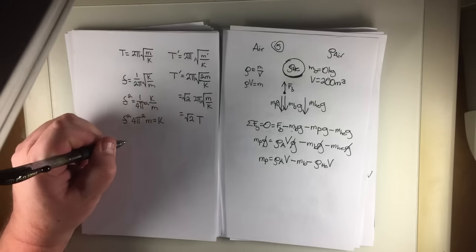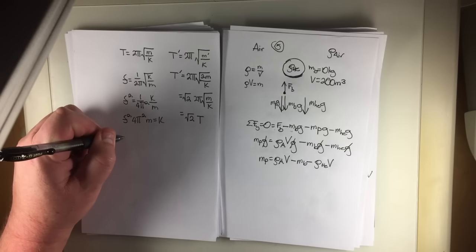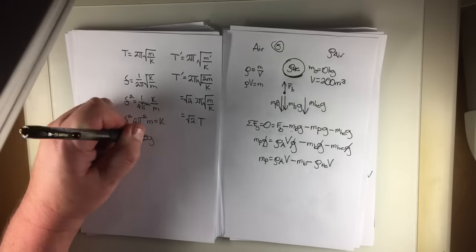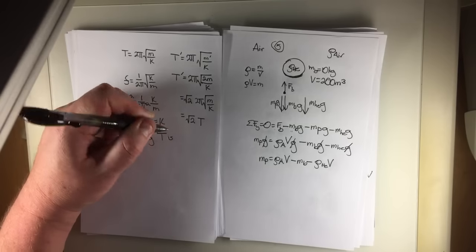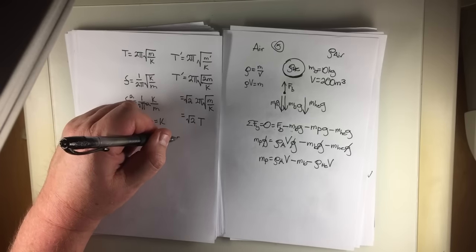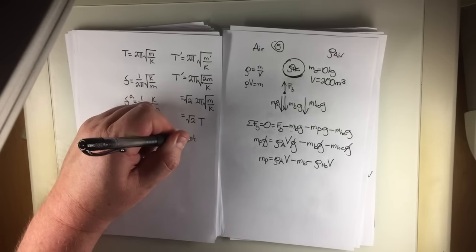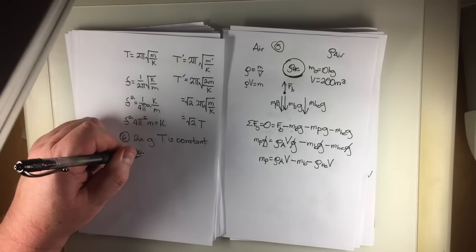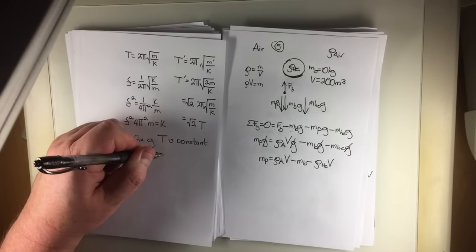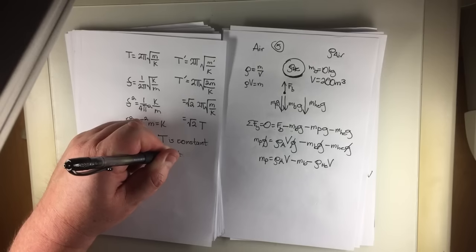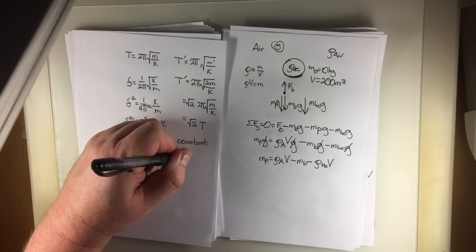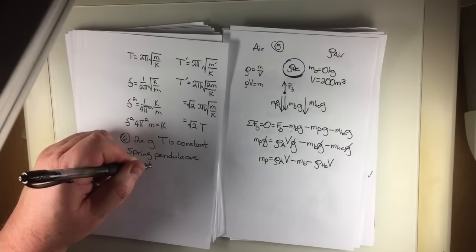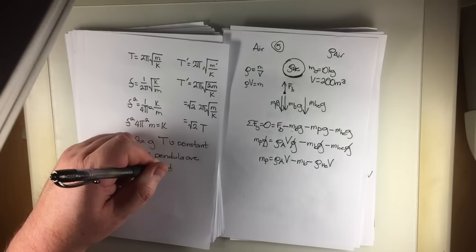For the last part in number 6, if you double gravity, period is constant. Spring pendula are gravity independent.